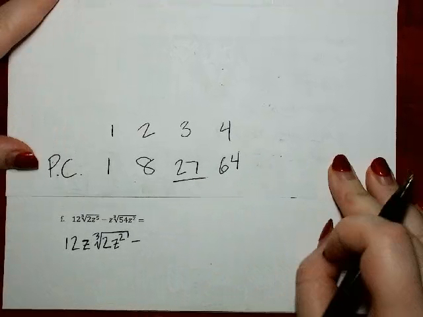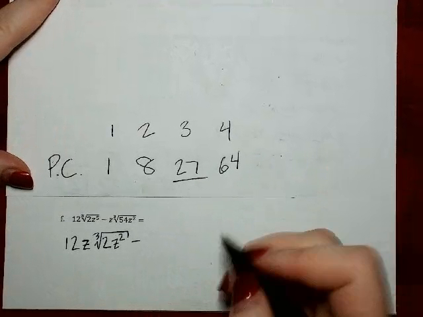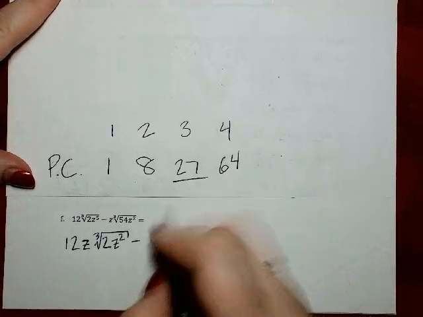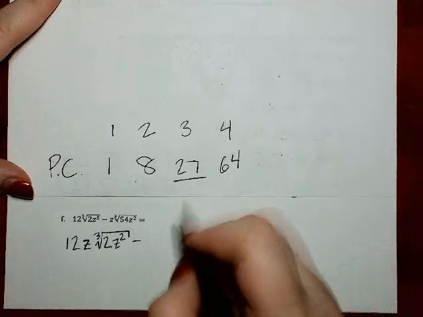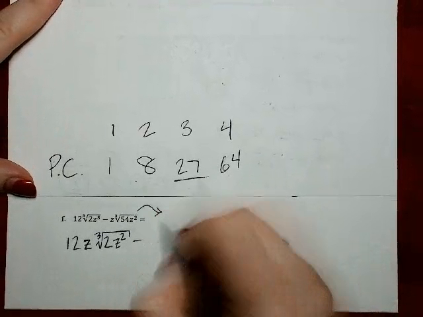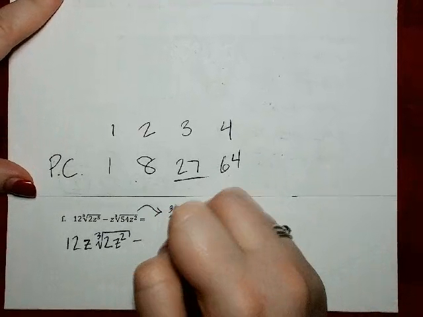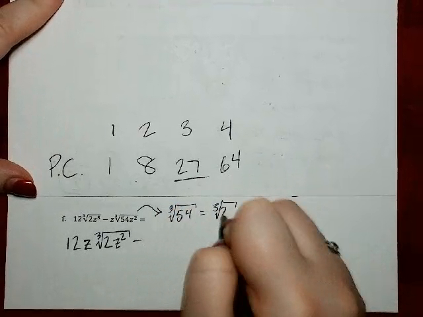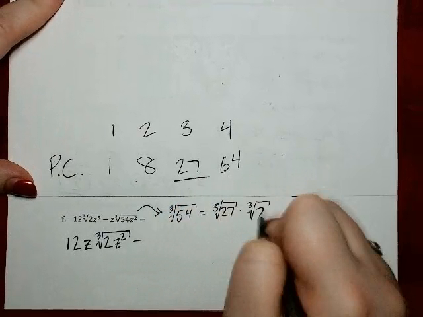So I can rewrite this. I'm going to rewrite it over here. So the cubed root of 54 is the same as the cubed root of 27 times the cubed root of 2.